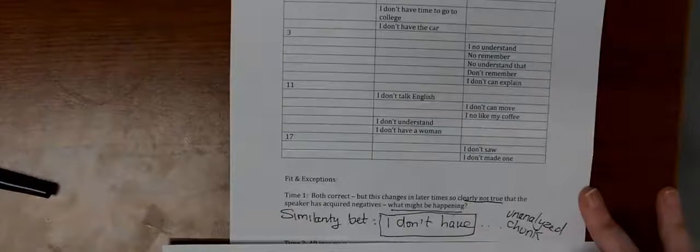He doesn't know that he's saying do plus not plus verb in the, what's the word I'm looking for? To have, to be, to infinitive, sorry. So thank you. So what we can assume is he maybe doesn't know that. He hasn't analyzed that. He can just use I don't have, okay?